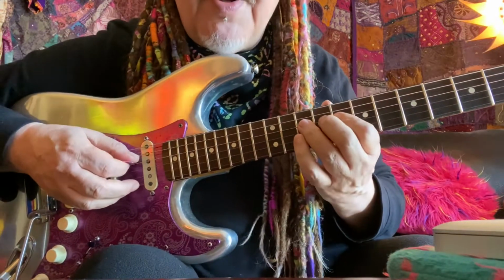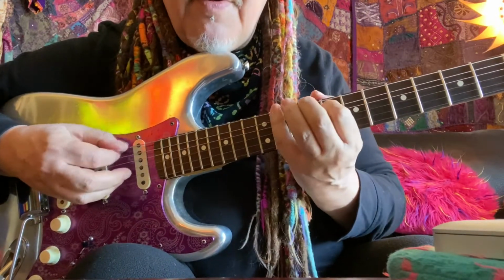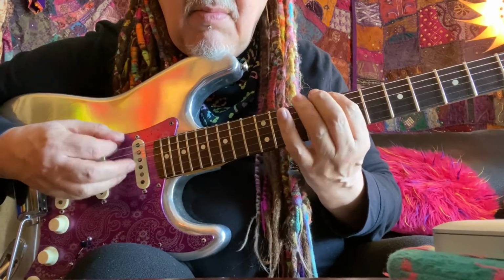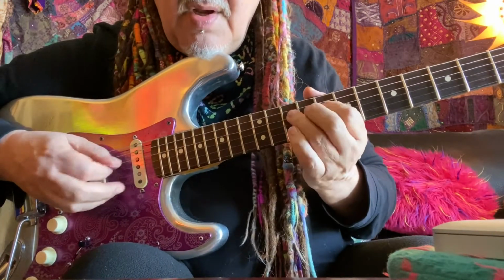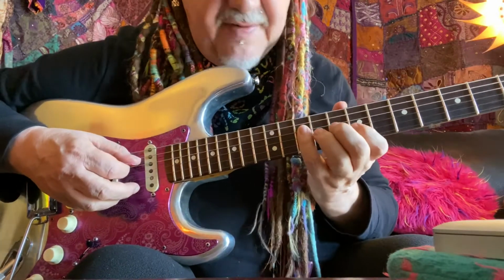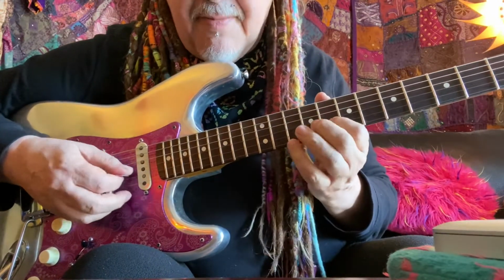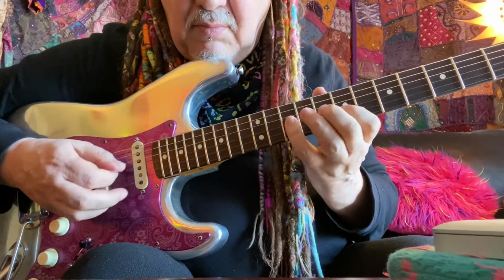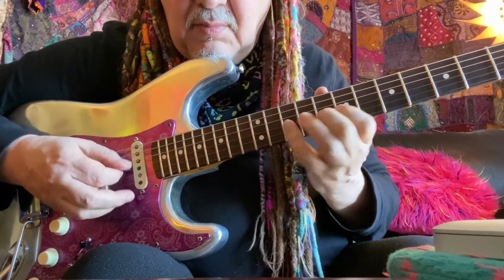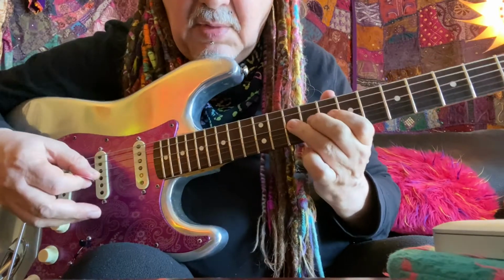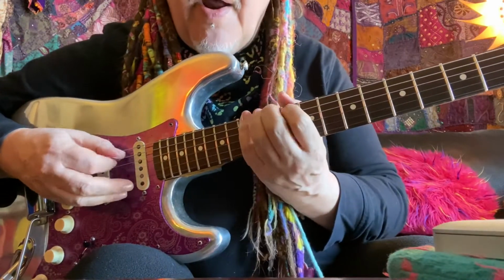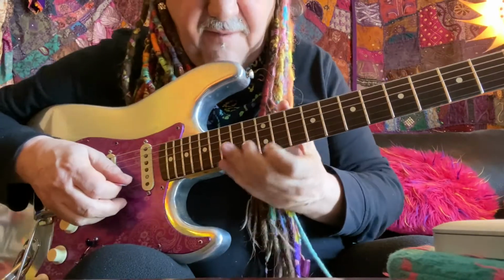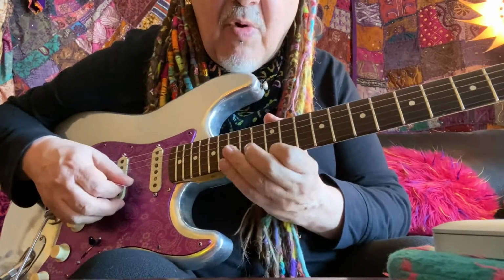Just working backwards. 7, 6, 5, 4, 3, 2, 1. Forwards. What about just the top octave in the key of C? C minor. Key of D, 10th fret. Key of E, 12th fret. Maybe I just want to work on going backwards.